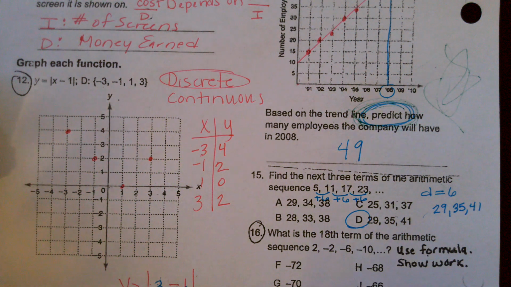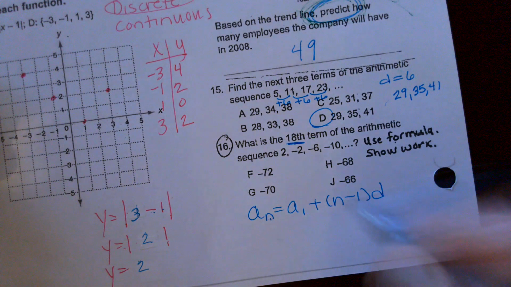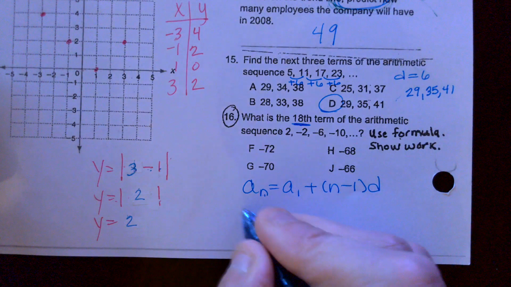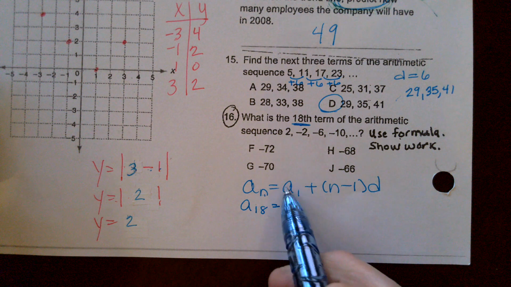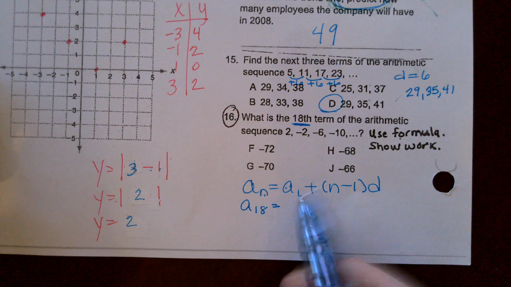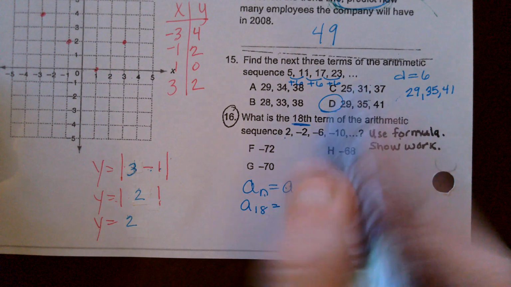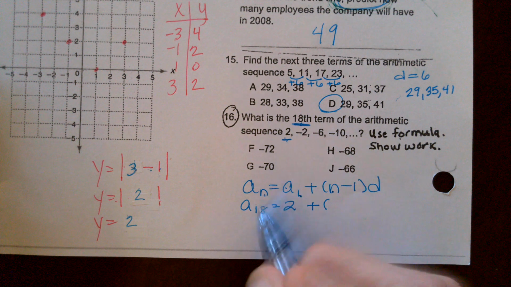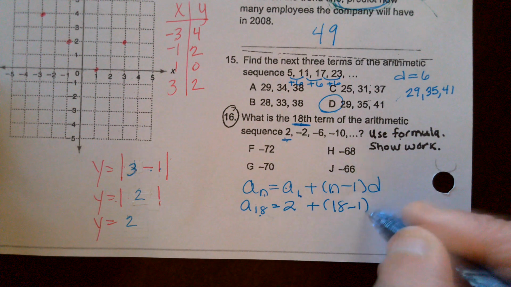D. All right, now we got to use our formula, which I will have on the board. A sub n, which term are we looking for? Right here. Oops. Last one, people. We're looking for the 18th term. So A sub 18 equals A sub 1. That is your first term. Go back to your line of numbers and find the first one. It is a 2. Plus n. What was n? 18. Minus 1 times the D.